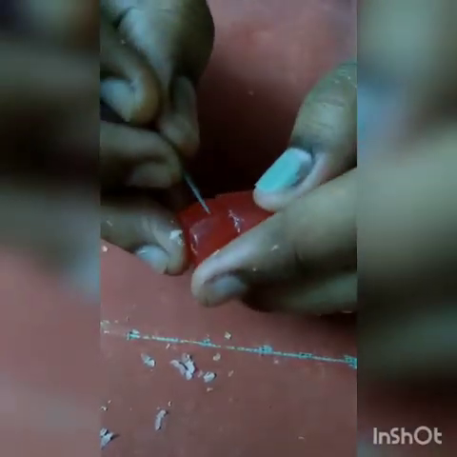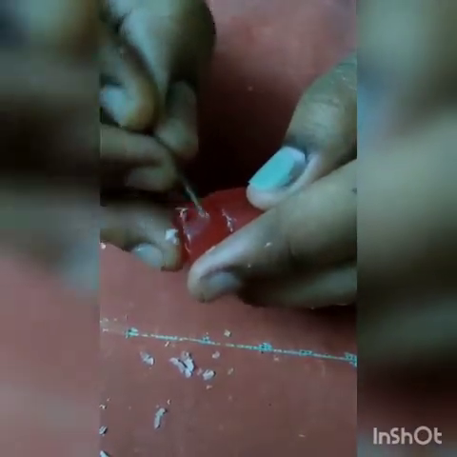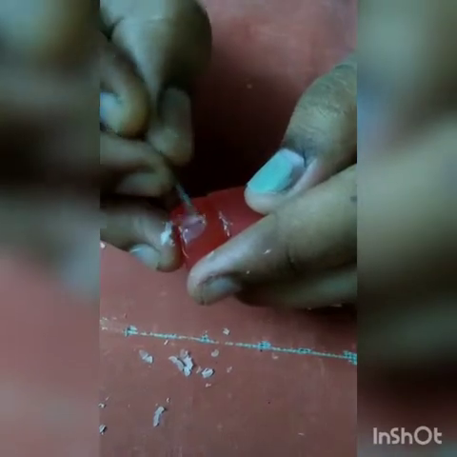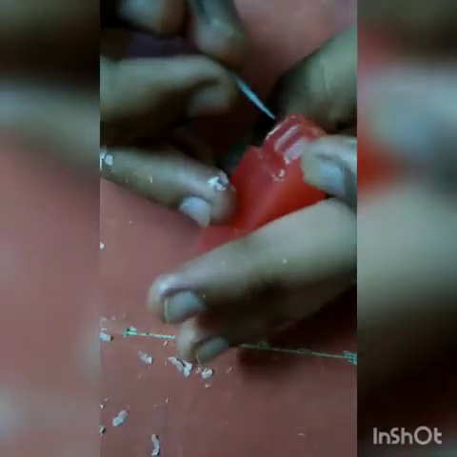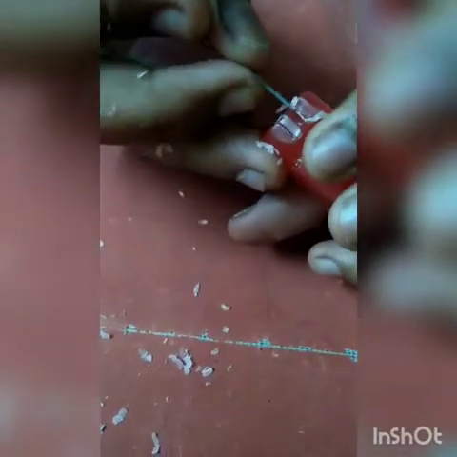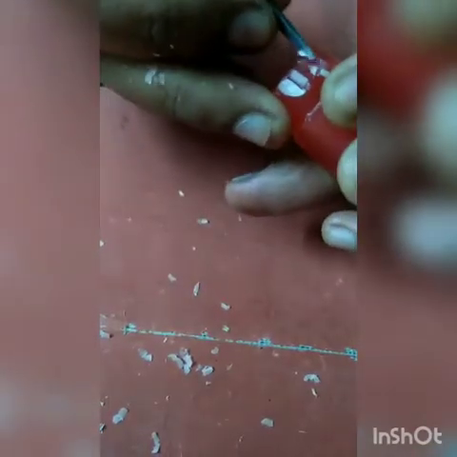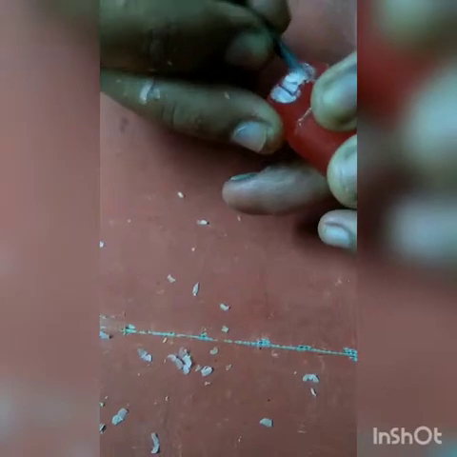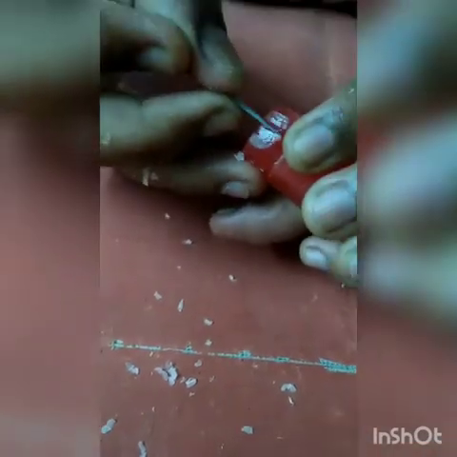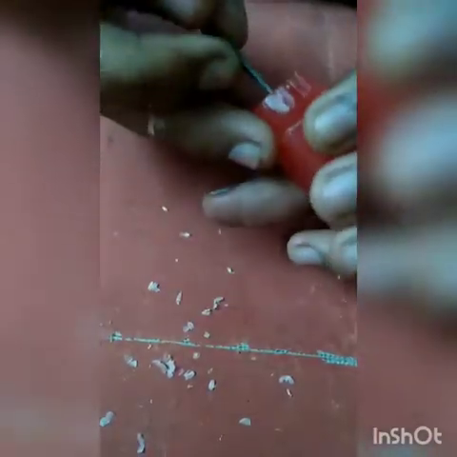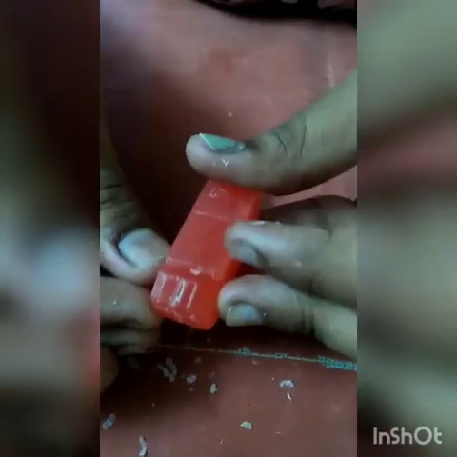And then one for the distobuccal cusp. That's it. Can you see?